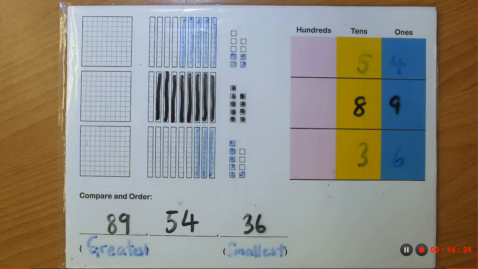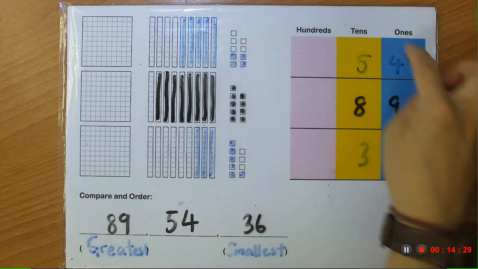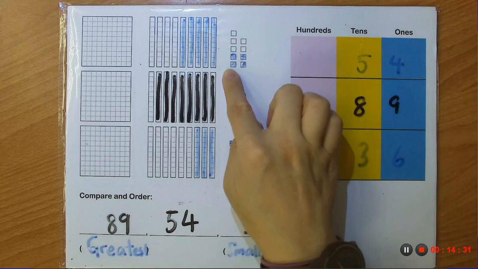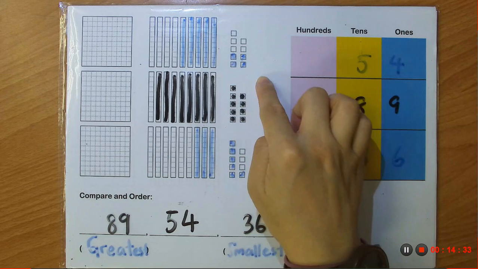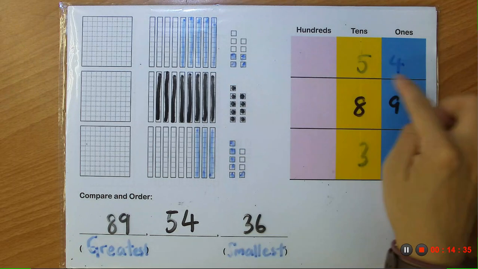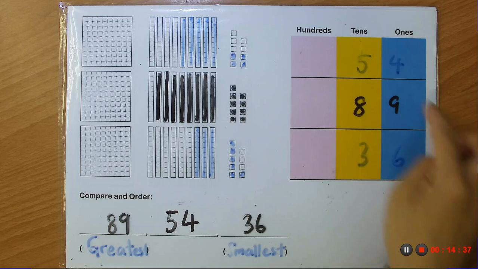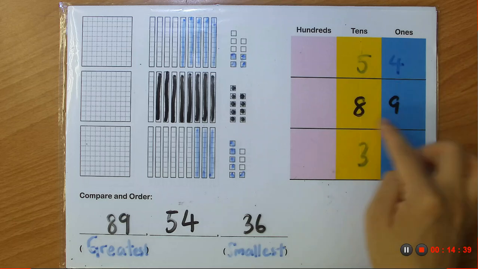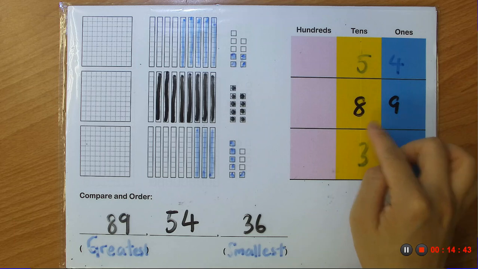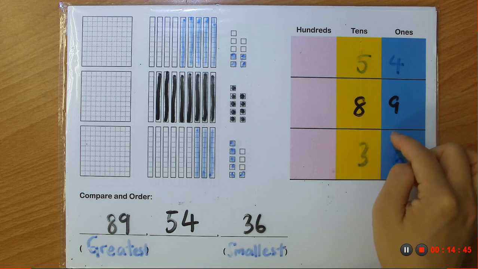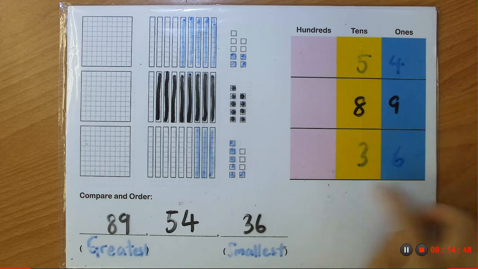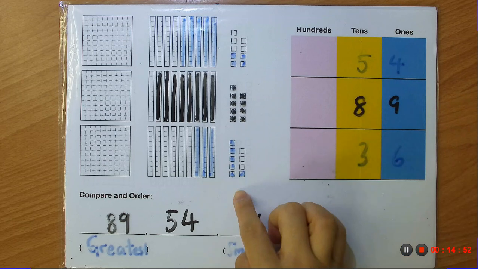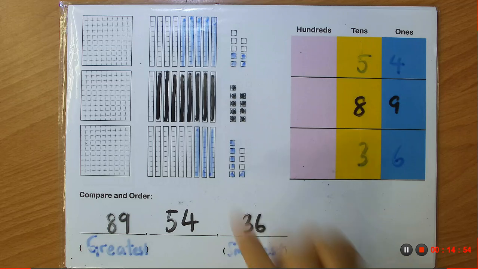Now, remember when we are comparing these numbers, the first number here is 54. It is not 5 and 4. The second number here is 89. It's not two different numbers, 8 and 9. Okay? And number 36 is a whole number. 3 tens and 6 ones. Is that okay?